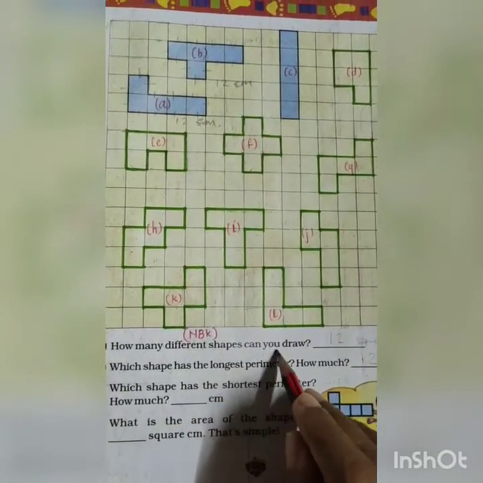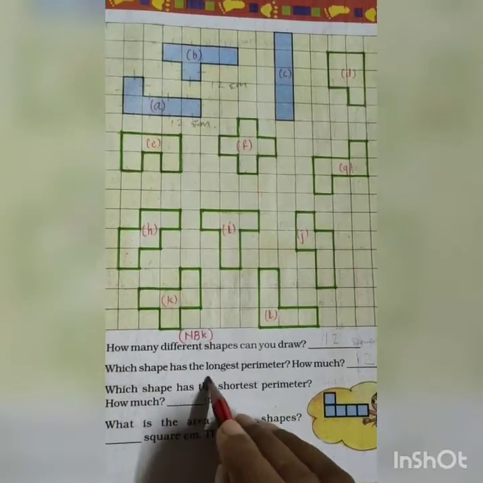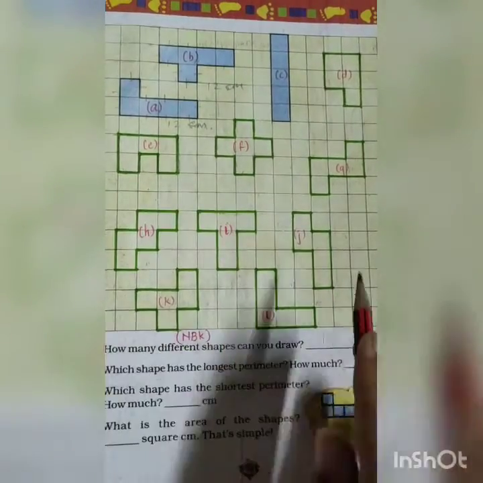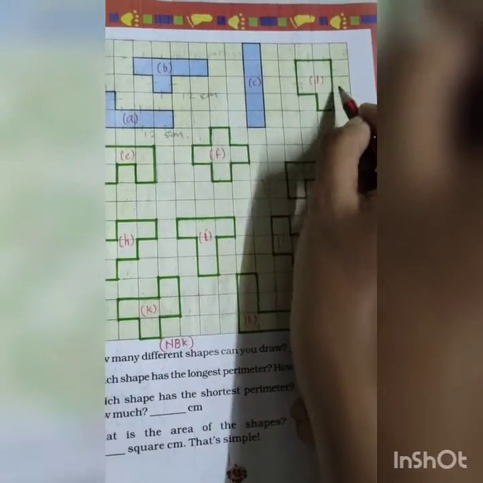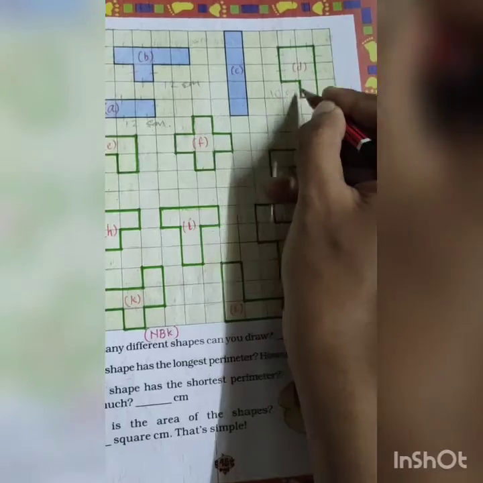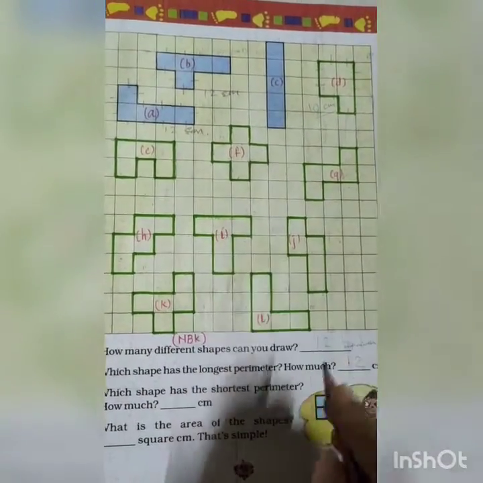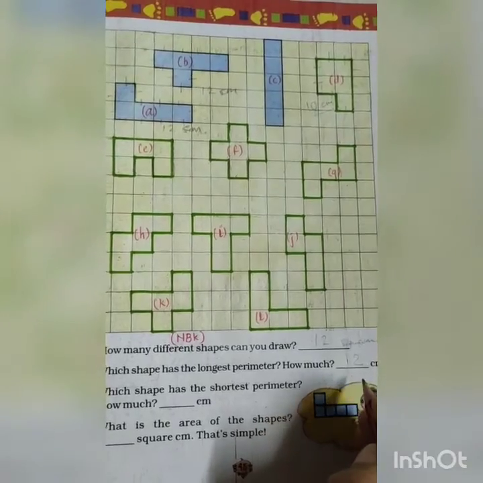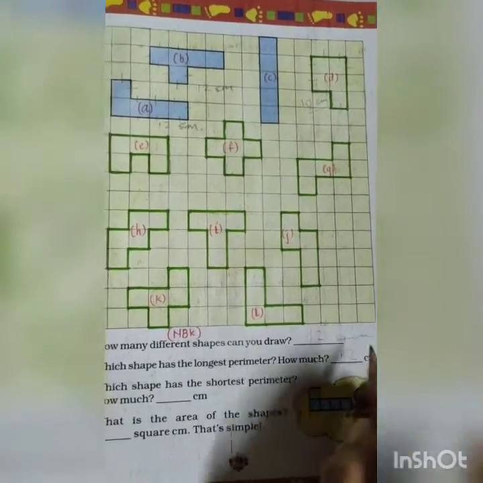How many different shapes can you draw? So 12 different shapes we can draw. Now which shape has the longest perimeter? So all the shapes except the shape D. Now D is having 1 2 3 4 5 6 7 8 9 10. So it is having only 10 centimeter of perimeter. So all the shapes except shape D are having the longest perimeter, and how much is also written. So it is 12 centimeter.